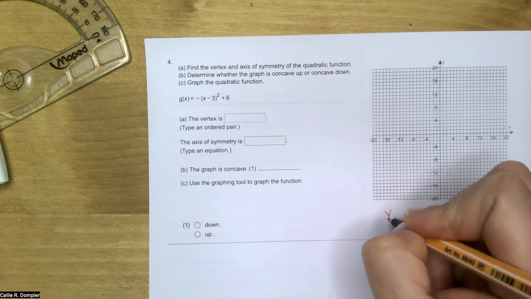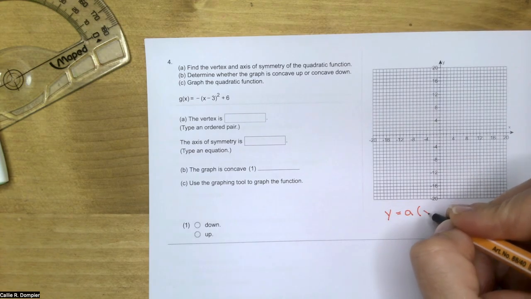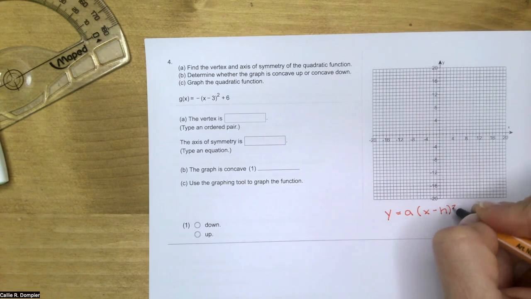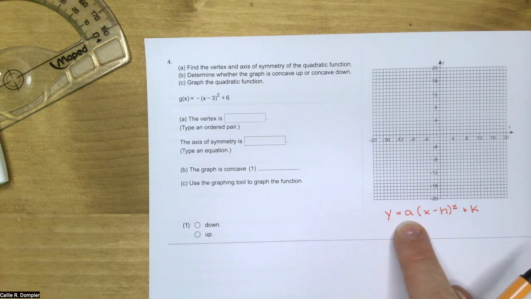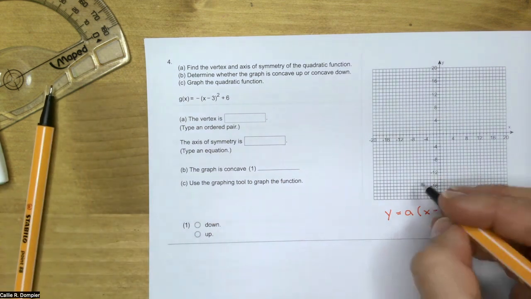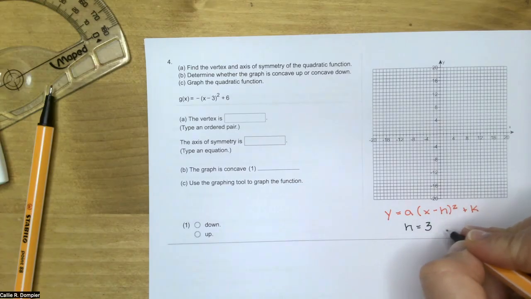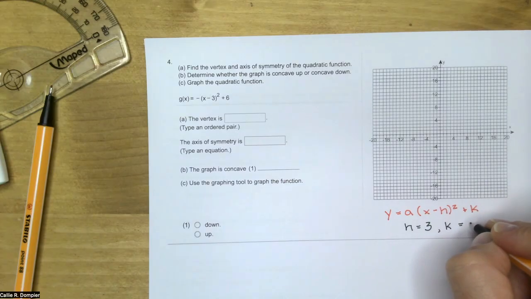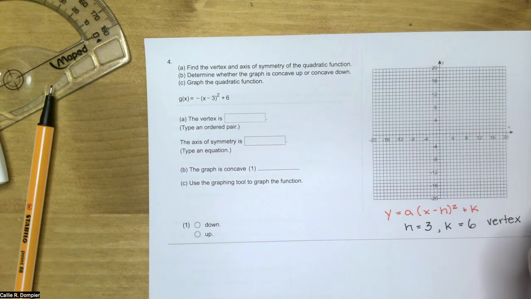So it's actually y equals a times the quantity x minus h squared plus k. So right now, that a is equal to negative 1. Okay, so we can still find h and k. H in this case is equal to 3. K is equal to 6. So my vertex is (h, k).